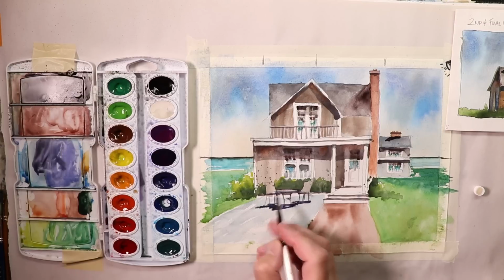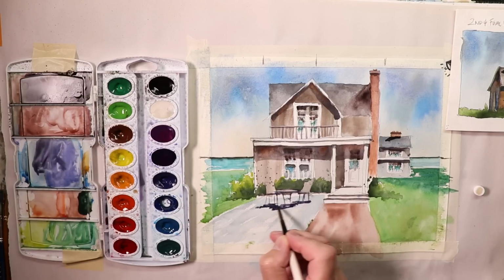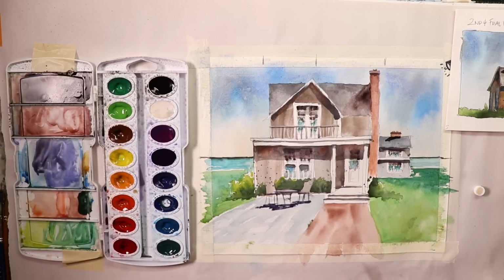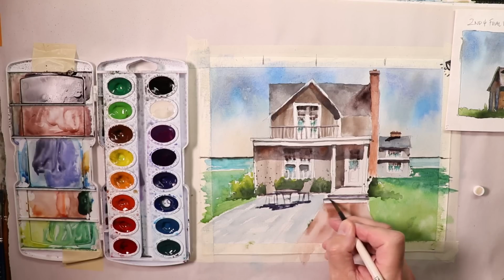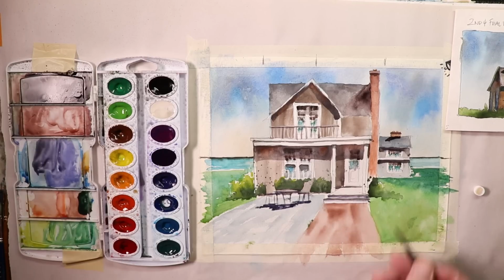So we did some shadows for the chairs, for the table. Maybe a little bit of shadow for the steps here. Like that.